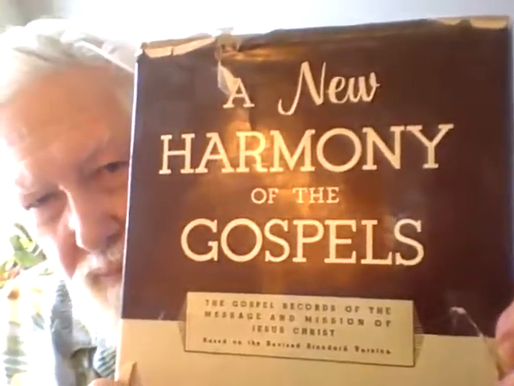Now I have more than one harmony of the Gospels, but this is my favorite, even though it's quite old. There are many things in here that are helpful. By the way, this is based on the Revised Standard Version of the Bible of 1946.